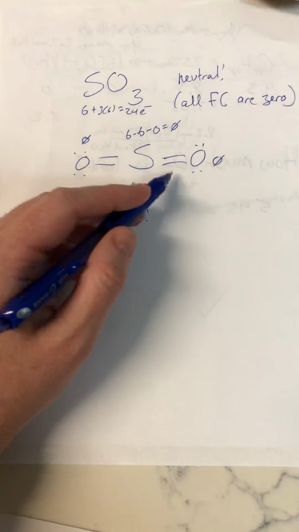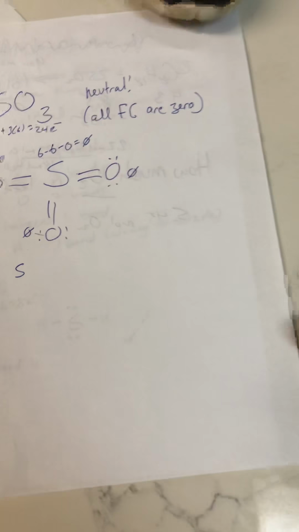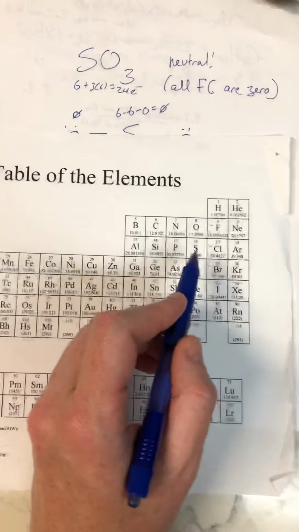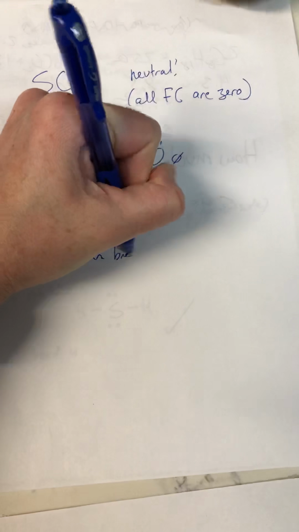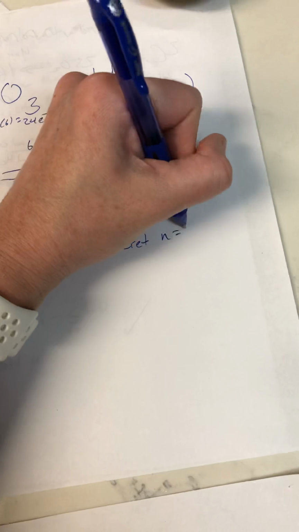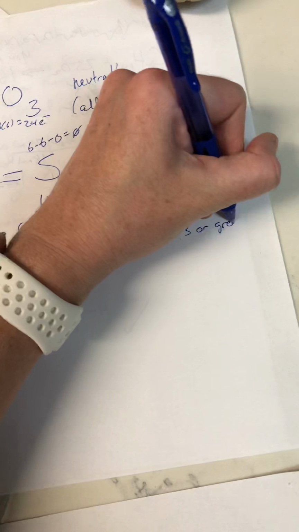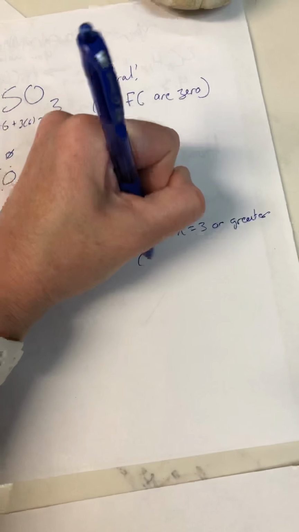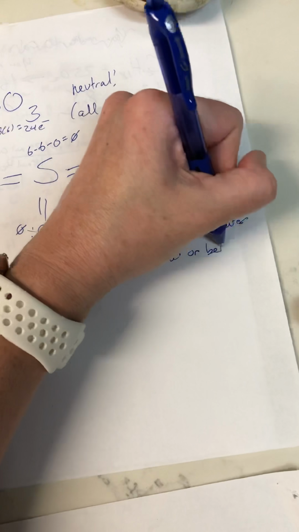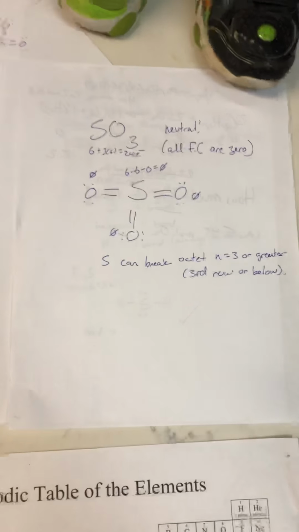It's got 2, 4, 6, 8, 10, 12. It's got a 12-et. I don't know what that would even be called. It's got way too many, right? But it's okay. Sulfur is right here. That's the 3rd row, and it's totally reasonable for this to happen. Sulfur can break octet. And in fact, anything can break octet that's in the n equals 3 or greater. In other words, the 3rd row or below. It's totally reasonable for that to happen.